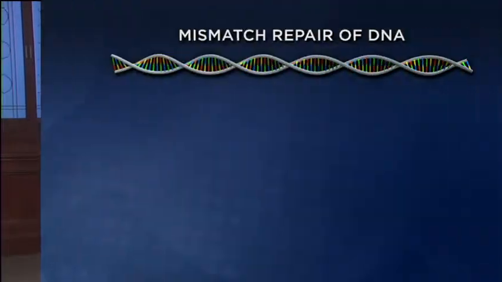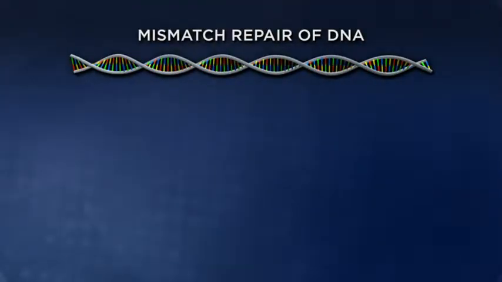The second gene, MLH. MLH stands for mutator L homolog. Don't worry what it is. MLH is a gene which is also a tumor suppressor gene. It prevents mutations from accumulating.